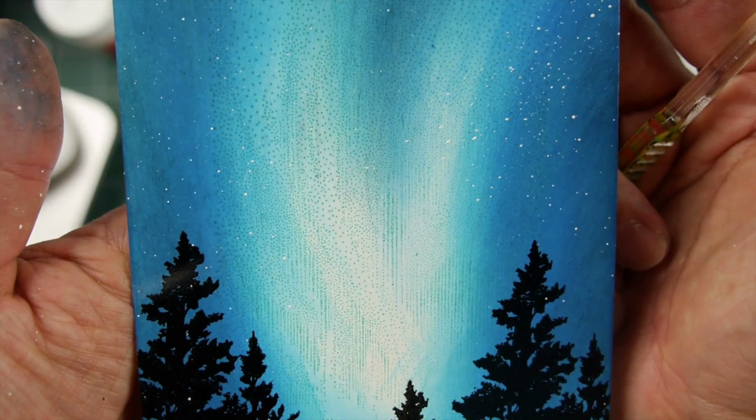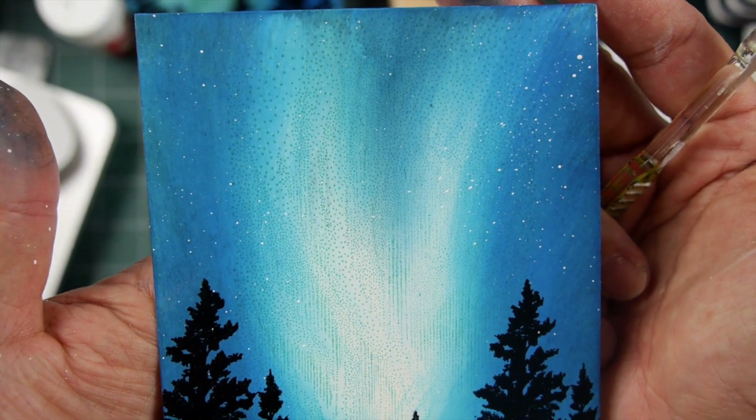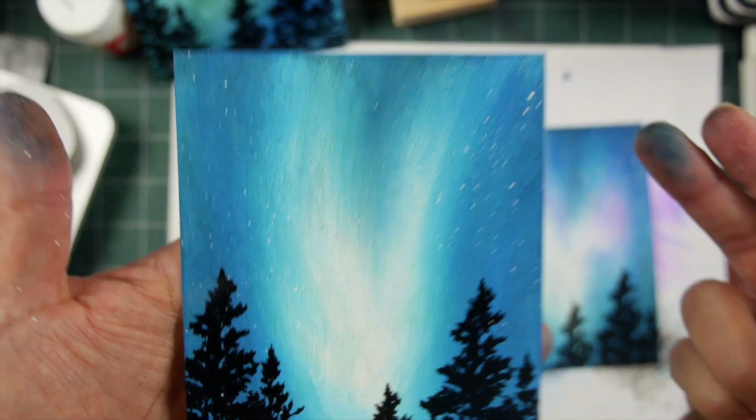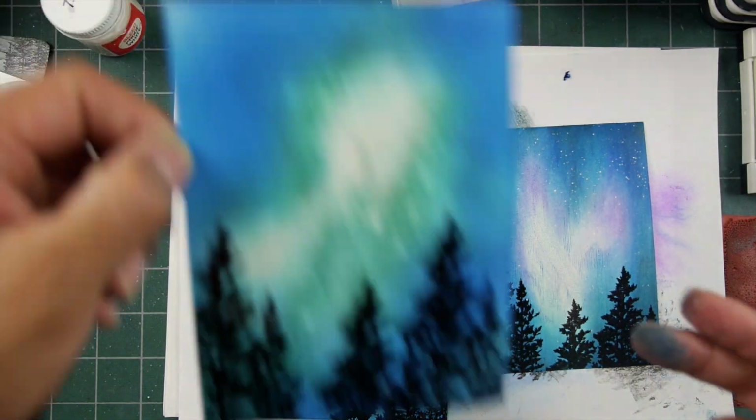I don't know if that was a little bit. That was quite a bit right there. Okay, here, I can't focus in here. See that? Isn't that a great texture to go along with that Aurora Borealis stamp there? Okay, and this one right here, of course, is the Milky Way.